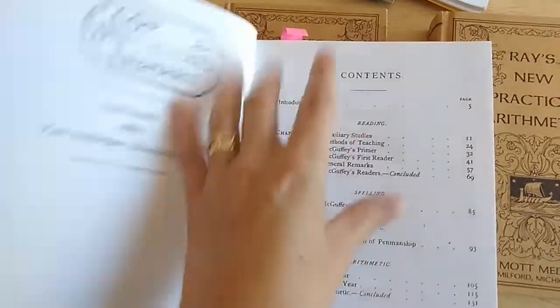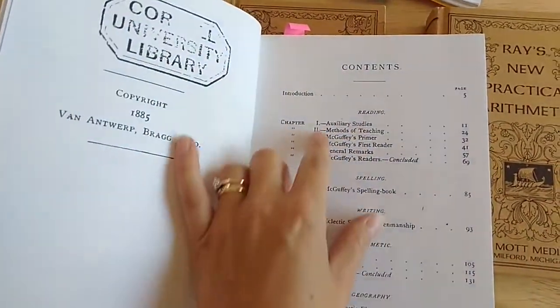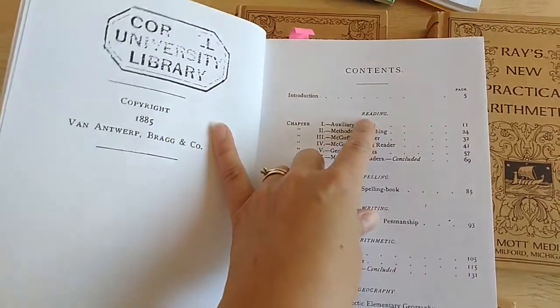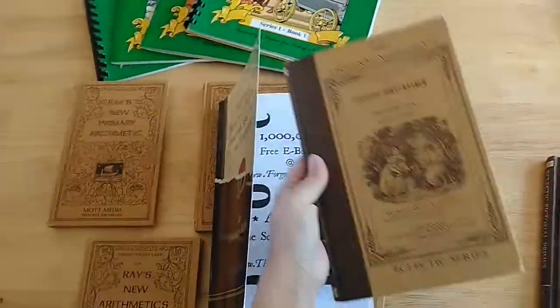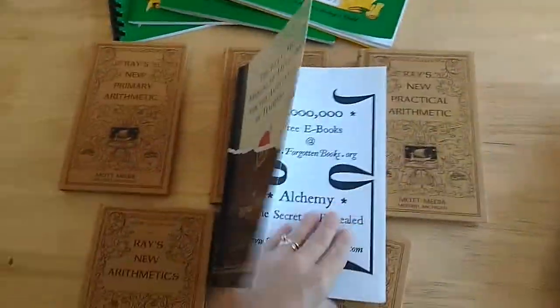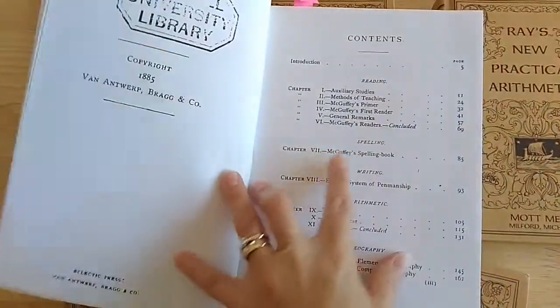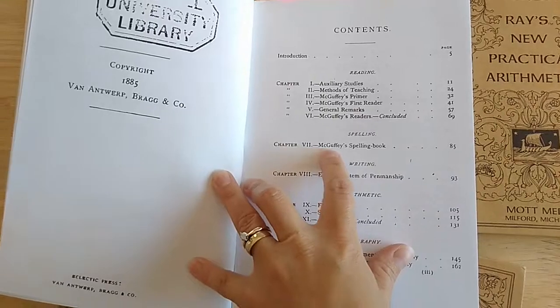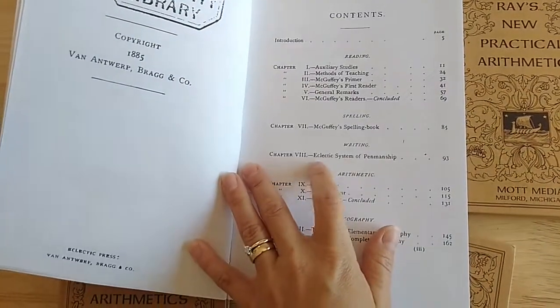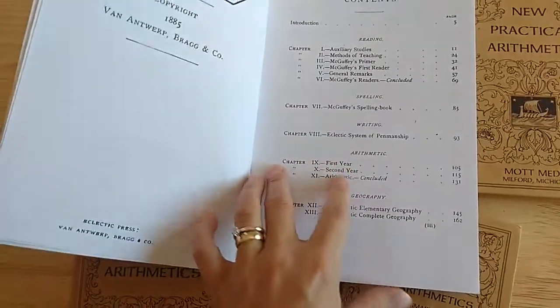Anyway, what this book does, this is for the teacher. So this is for the teacher wanting to teach reading using the McGuffey readers. I'm sure you've heard of them. And again, links in the description box. Also, for teachers wanting to teach using the McGuffey spelling book, using the eclectic system of penmanship for writing, and using the arithmetic.